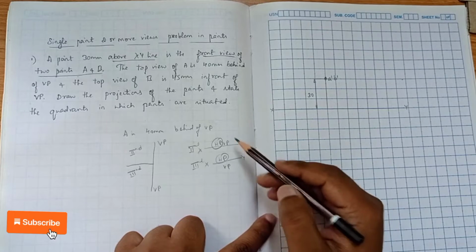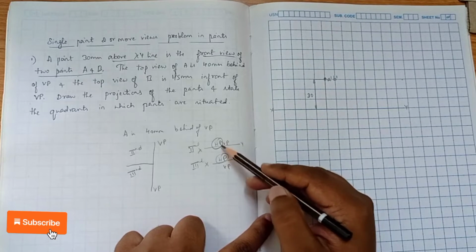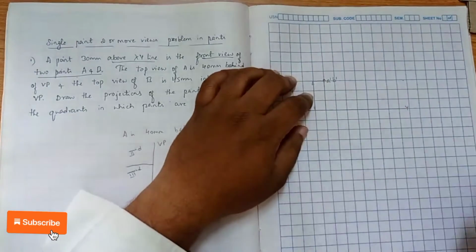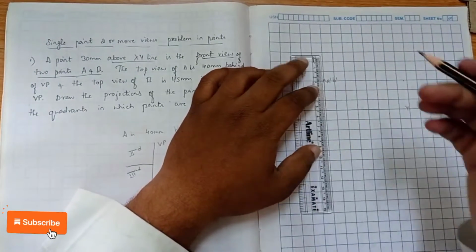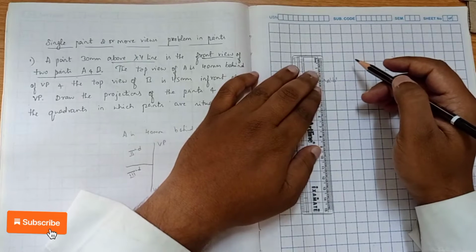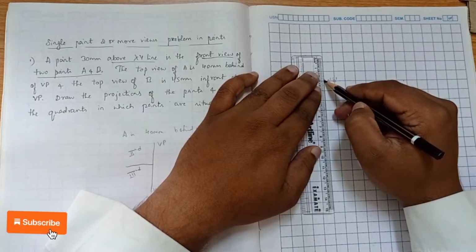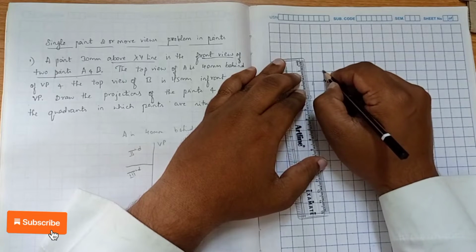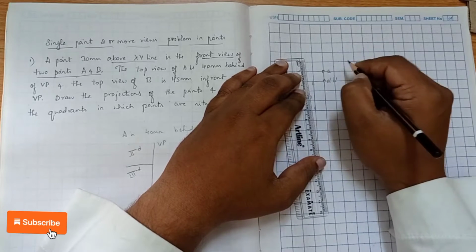We know that the top view will be drawn in the HP plane. So when we draw collinearly, we have to draw the top view. Already we have drawn 30, so we will be extending by 10 mm. So put a point, that is our top view.